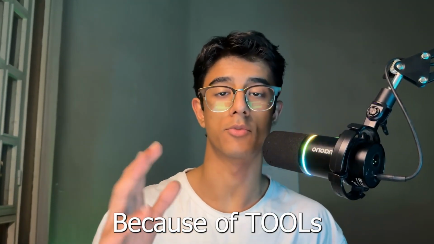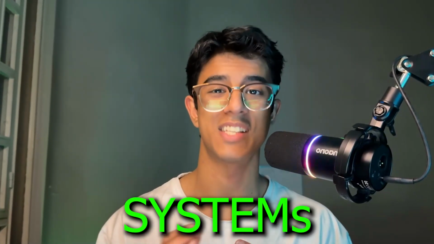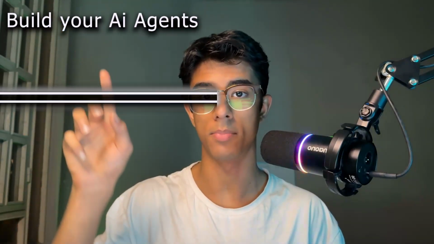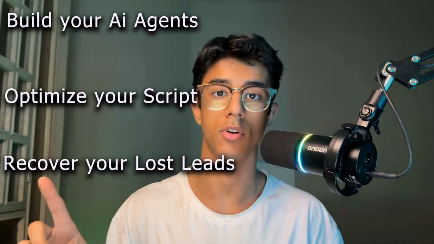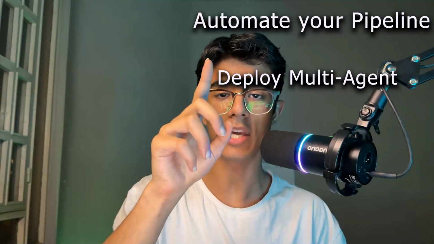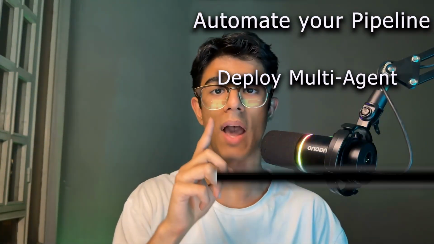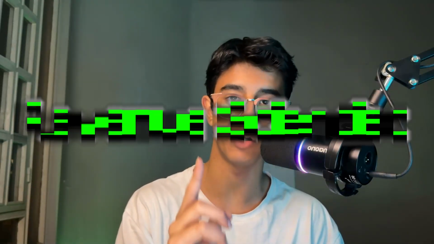Businesses don't scale because of tools. They scale because of systems. By now, you've learned how to build your AI agents, optimize your scripts, and recover your lost leads. You've also learned how to automate your pipeline, deploy multiple agents on different pages, and analyze data like an actual revenue scientist. But systems don't win because of individual components. Systems win because everything works together.